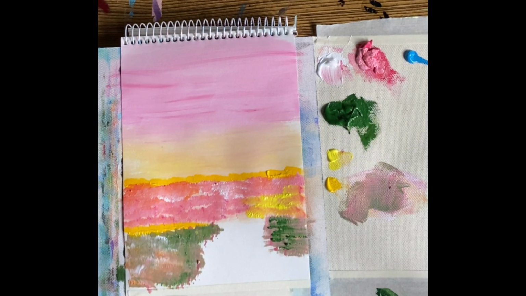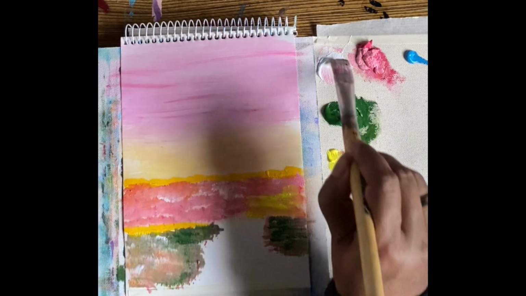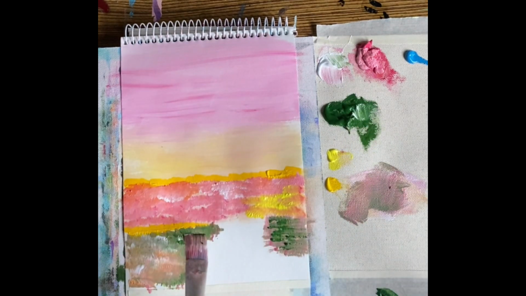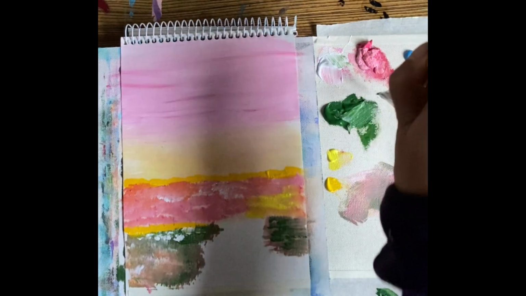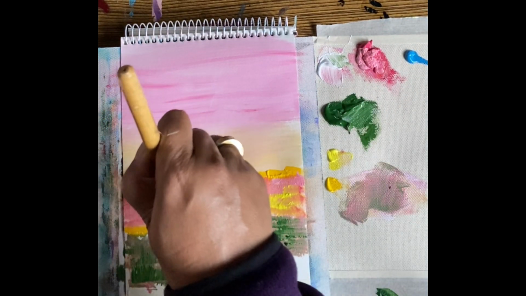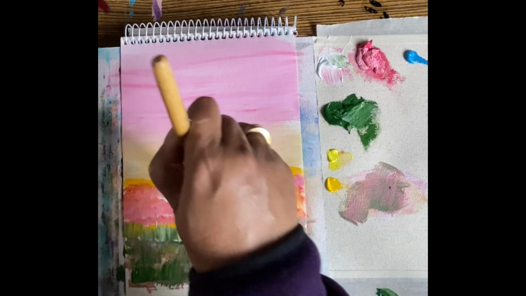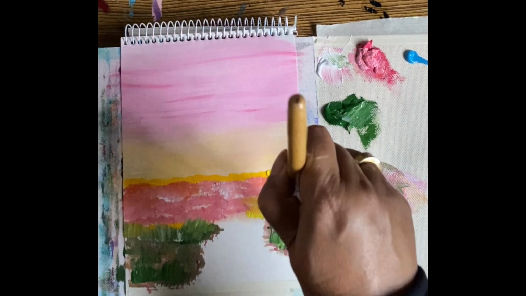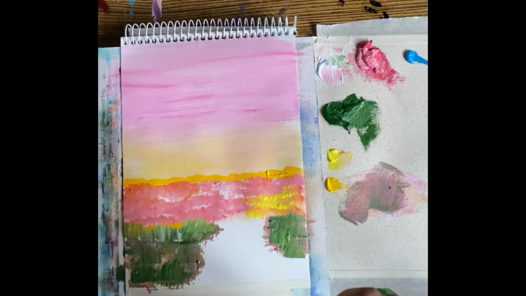Increase saturation in focal points. One of the most effective ways to draw attention to the main subject of your painting is by increasing color saturation in the focal point. This technique enhances contrast, creates visual impact, and makes your painting more engaging. Let's explore how you can use saturation effectively to guide the viewer's eye.